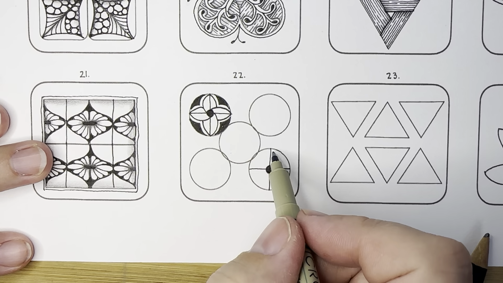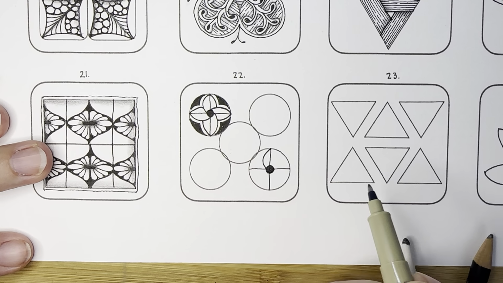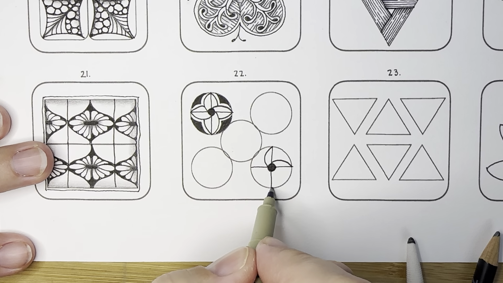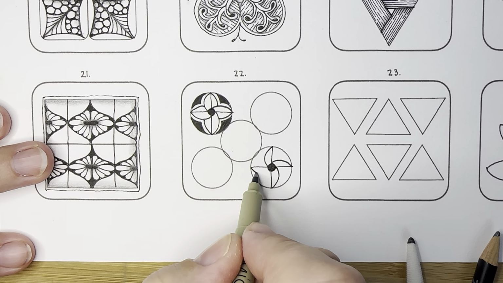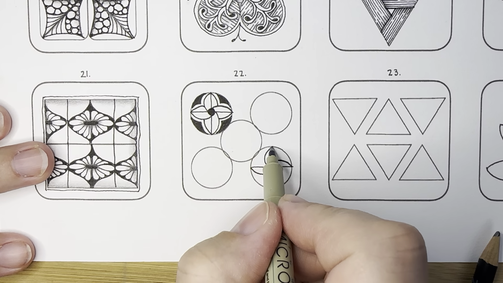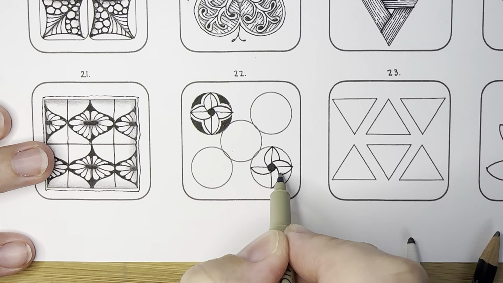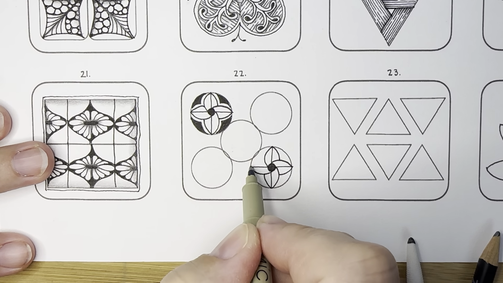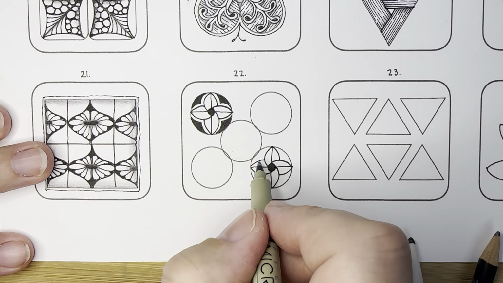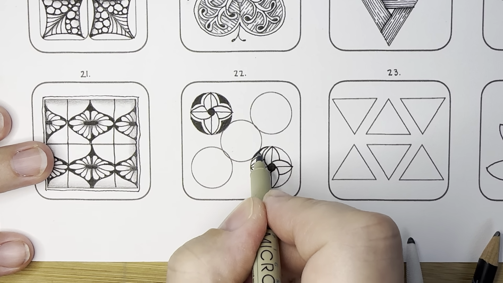We start at the top, and we're going to go down to the left and curve down to that circle. We're going to do that to each of these lines. And then the opposite side, come down until you reach that other petal. Add in those auras and ink in the extra space.